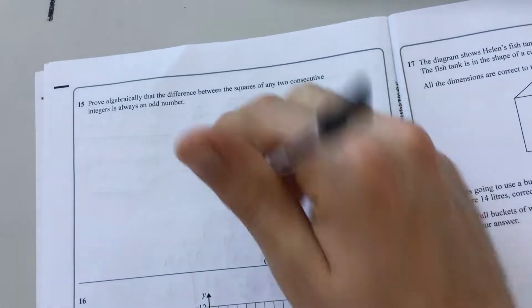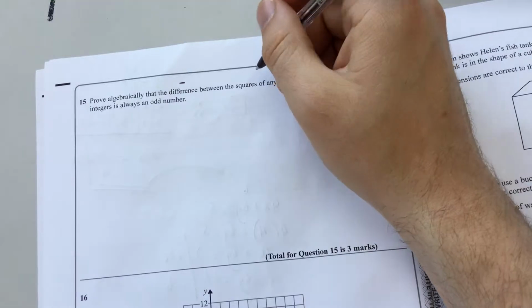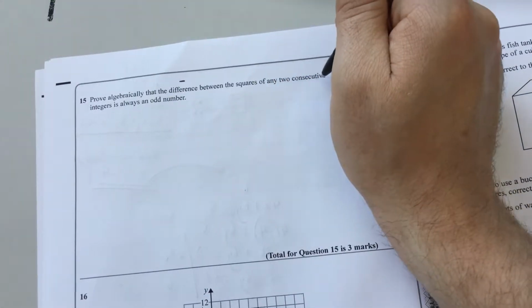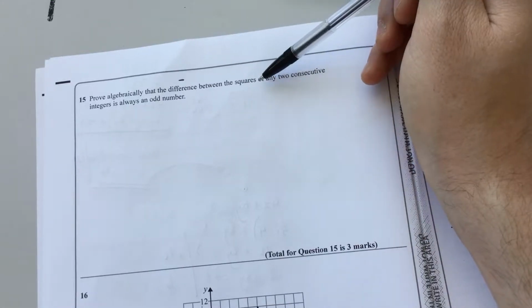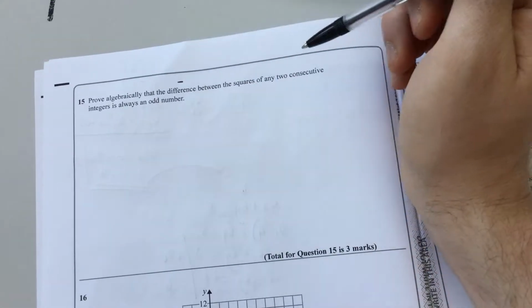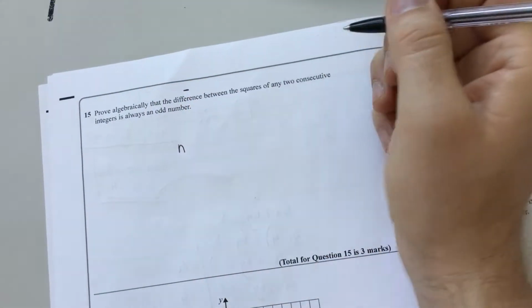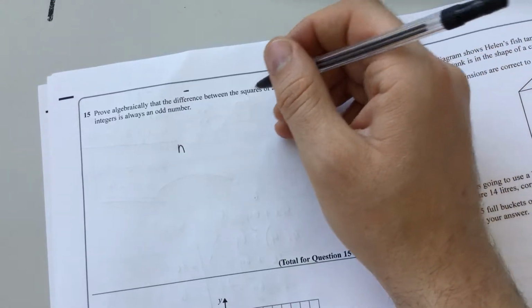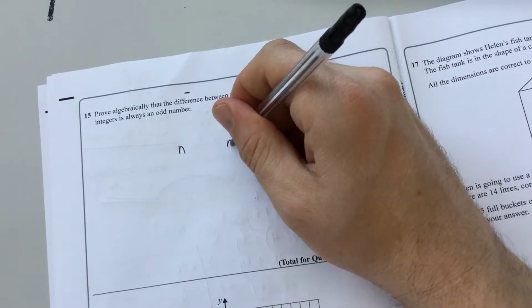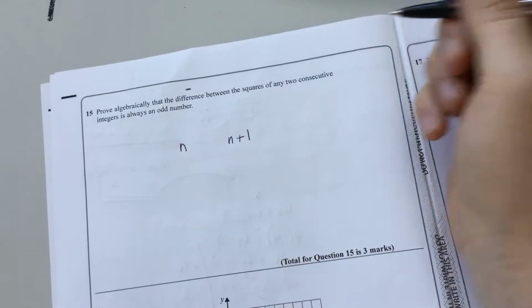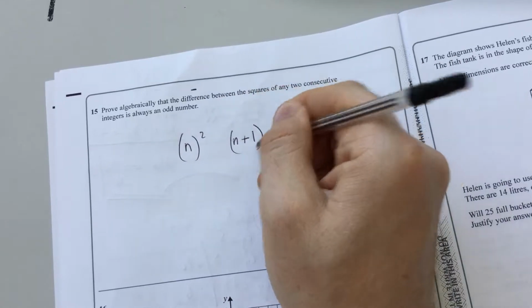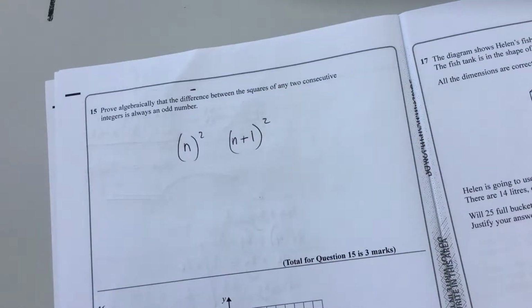Right, prove algebraically that the difference, so the subtraction of two things, between the squares of any two consecutive integers is always odd. So we're going to square consecutive integers. Let's just see what they look like. No odd or even starting values, it's just consecutive numbers. They're going to be squared, and they're going to be taken away.